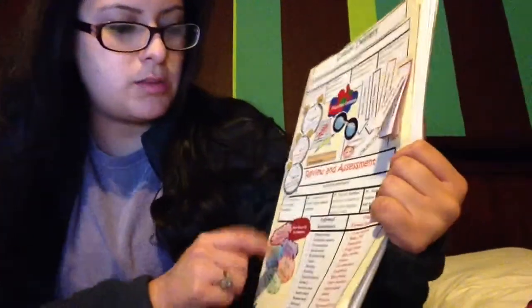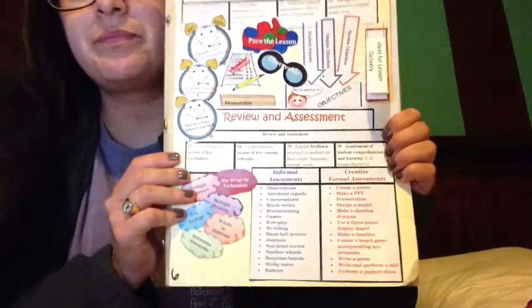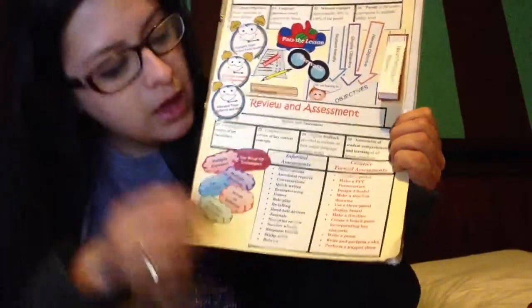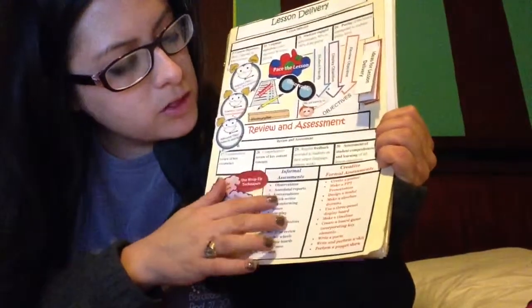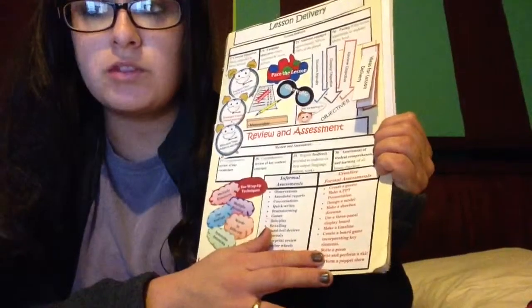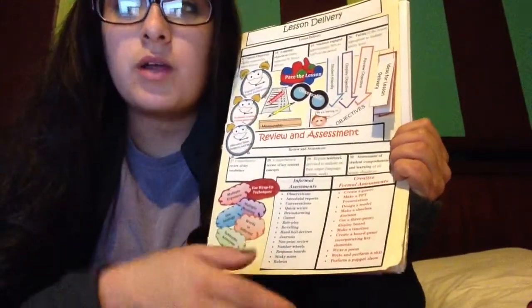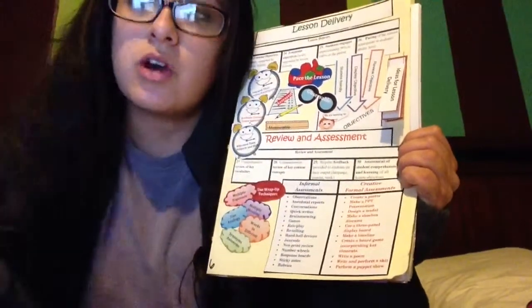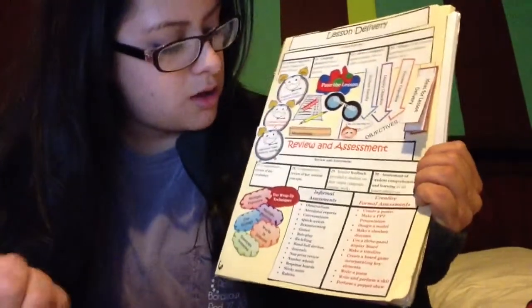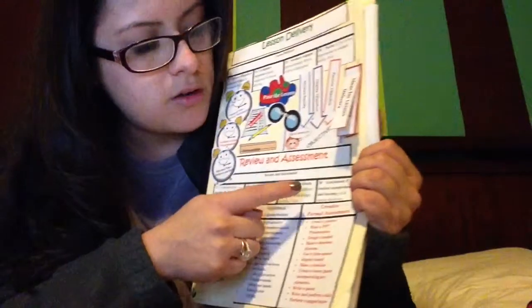Underneath lesson delivery, we have a review and assessment. So for review and assessment, there's 1, 2, 3, 4 indicators underneath that. And then we have informal assessments and creative formal assessments. So you can use this as a resource to refer to when deciding how you're going to assess your students on the content that you have presented through instruction. So this has 1, 2, 3, 4.